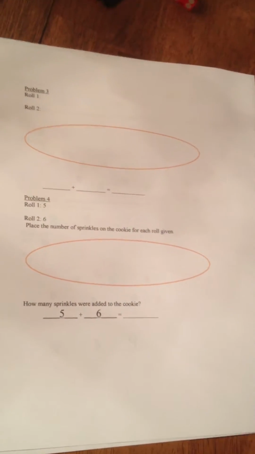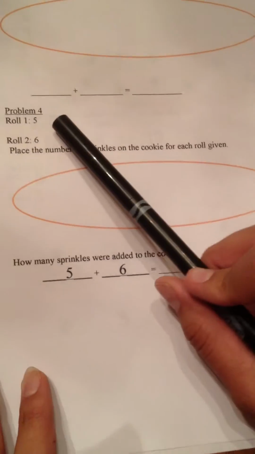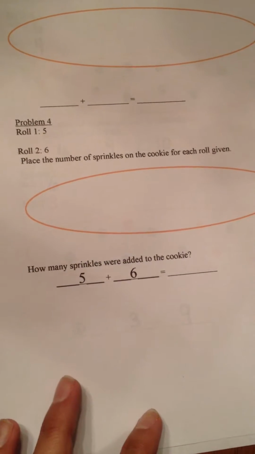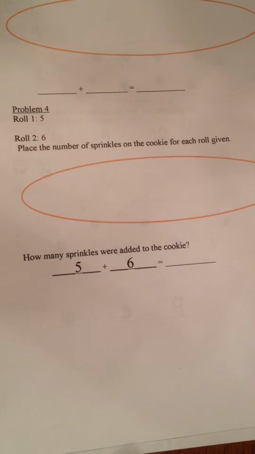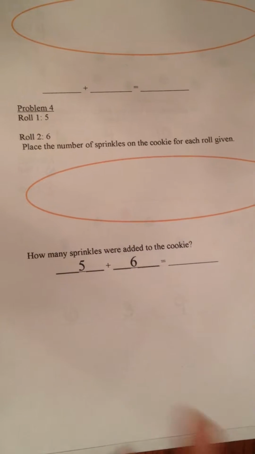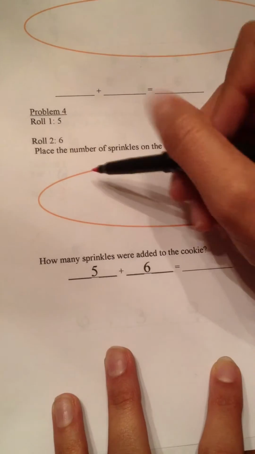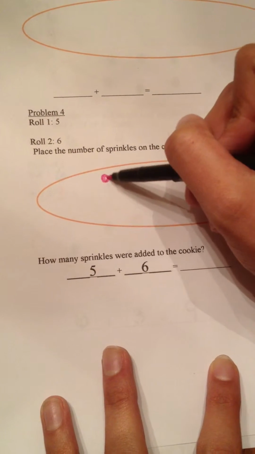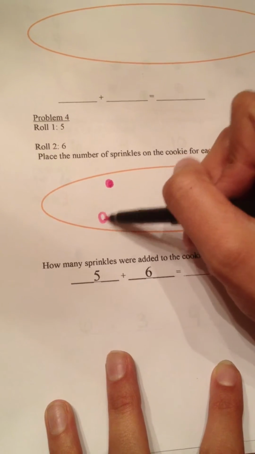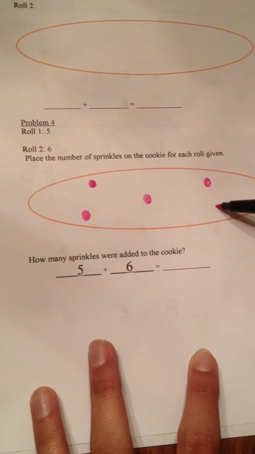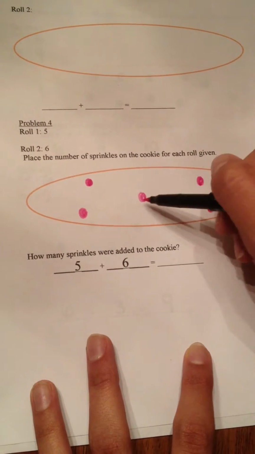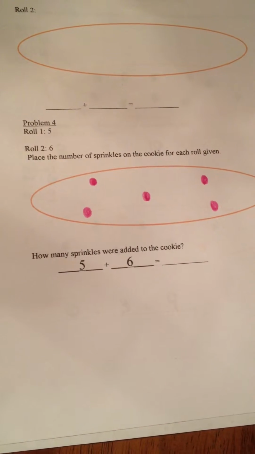The same way is for problem 3. Problem 4 has our rolls given to us already. Our first roll is a 5, so we pick a color to represent the 5. We'll place the sprinkles of the 5. 1, 2, 3, 4, 5. Change your color to represent the other sprinkles.